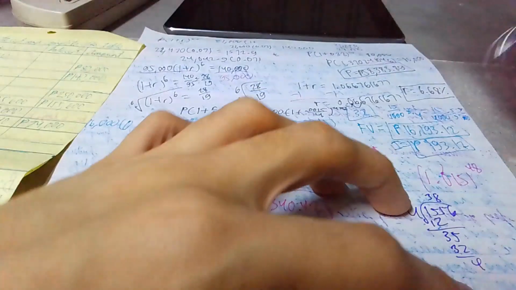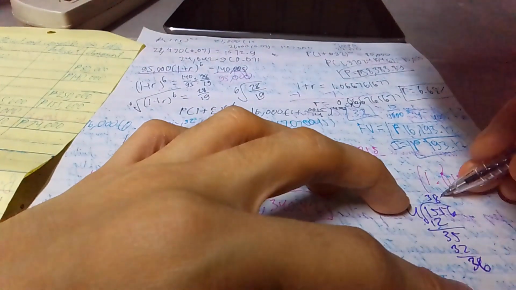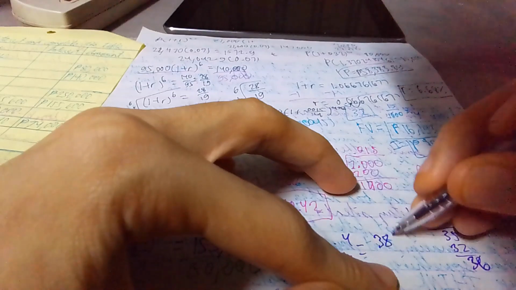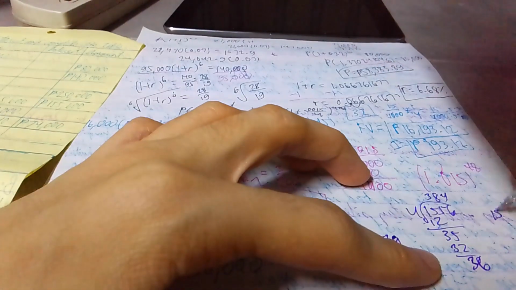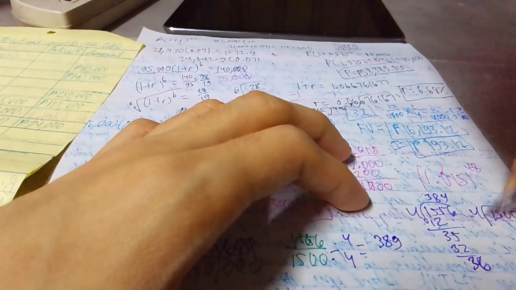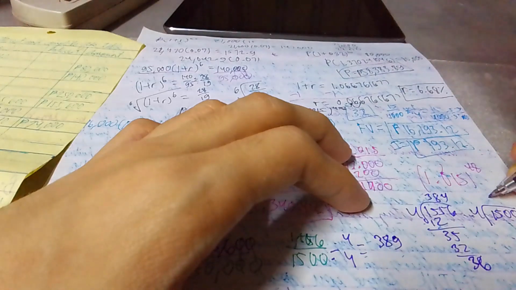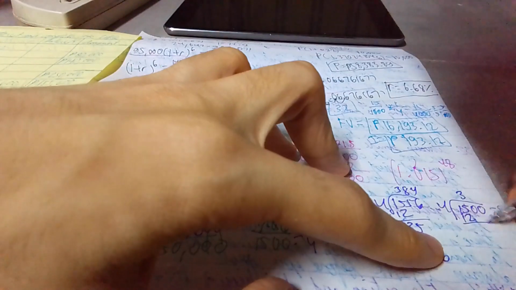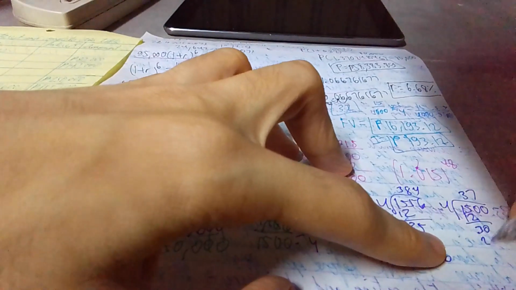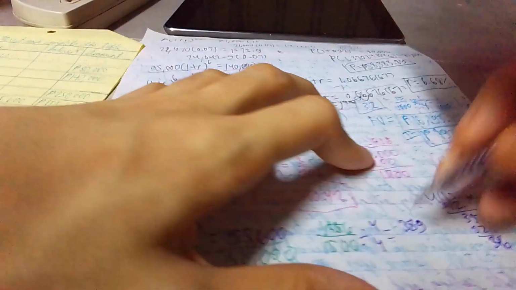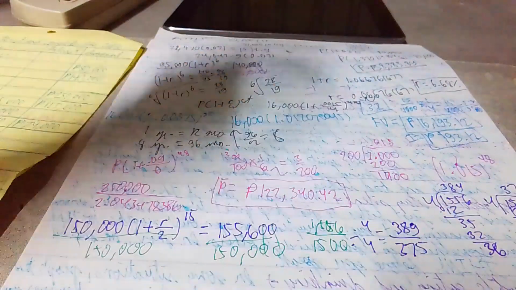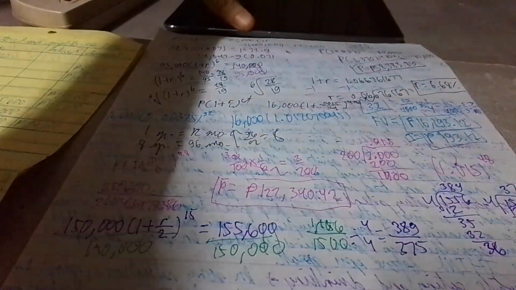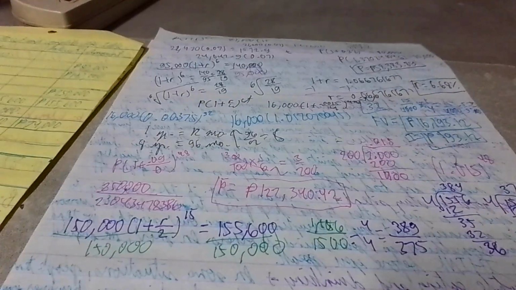32 pala. That's 3. So, 36. So, 389 over 1,500. So, divide by 4. This becomes 3. 3 times 4, 12. 37, 28, 20, 375. So, therefore, that's supposed to be our answer. So, we're gonna have to divide. So, I just simplified the fraction.